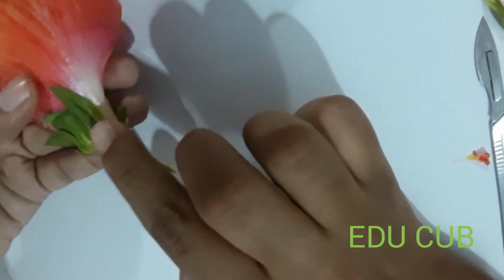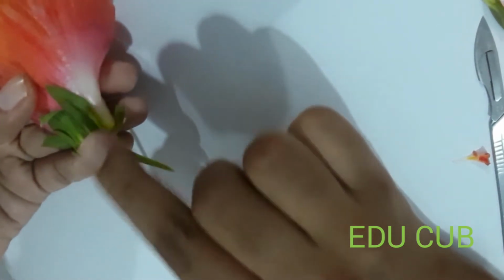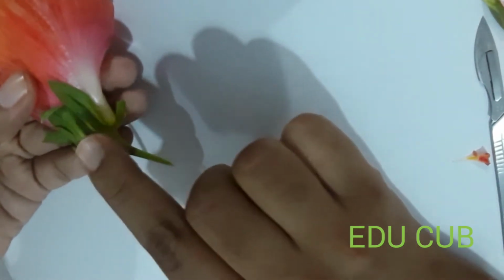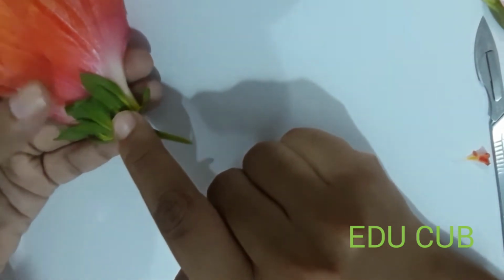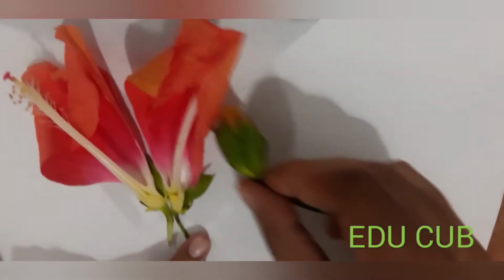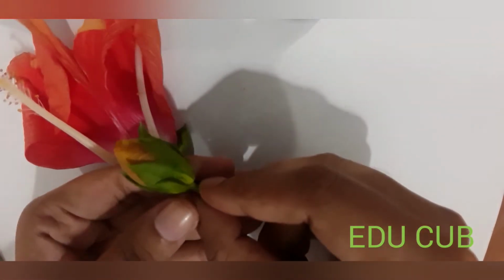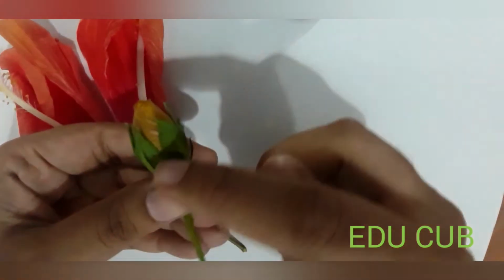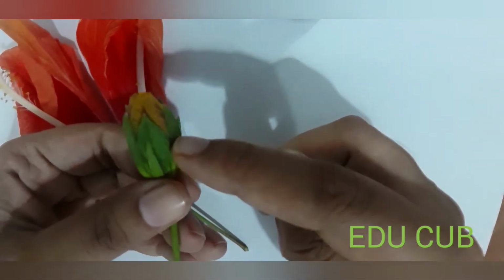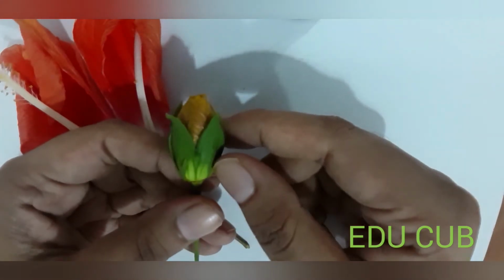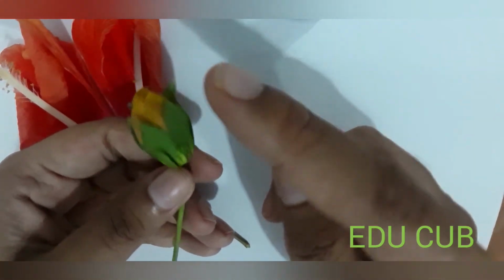This green color thing is sepals. Sepals are generally green in color. The main function of sepals is the protection of flower bud. Right? Now you can see a flower bud here. Sepals are generally green in color. The main function of sepal is protection of flower bud. Right?